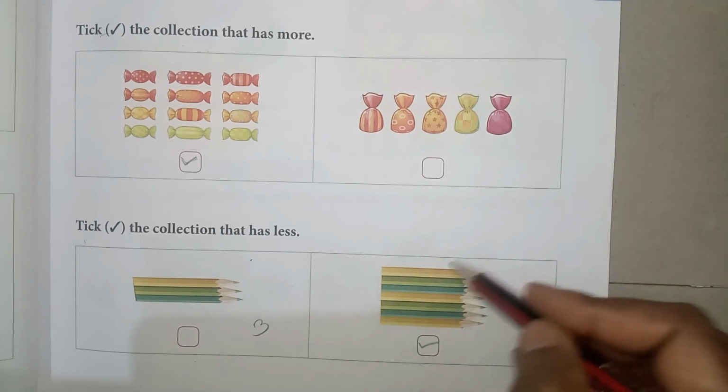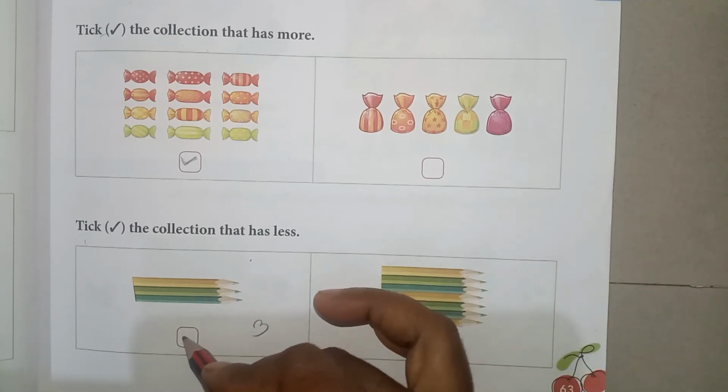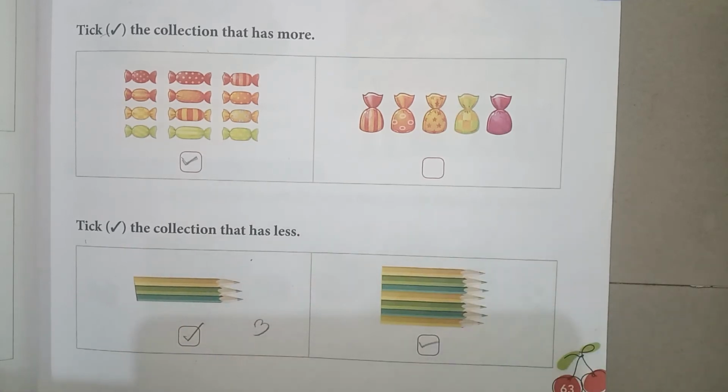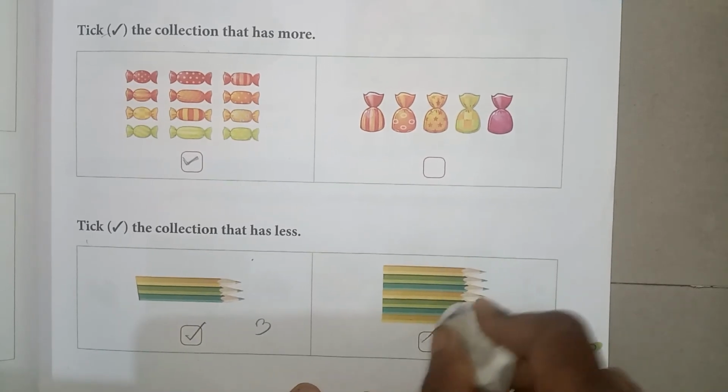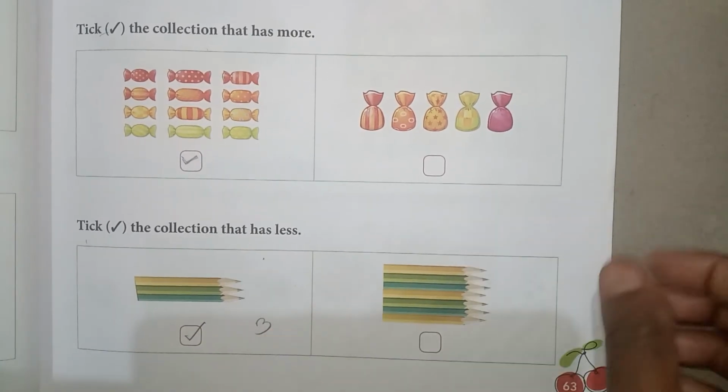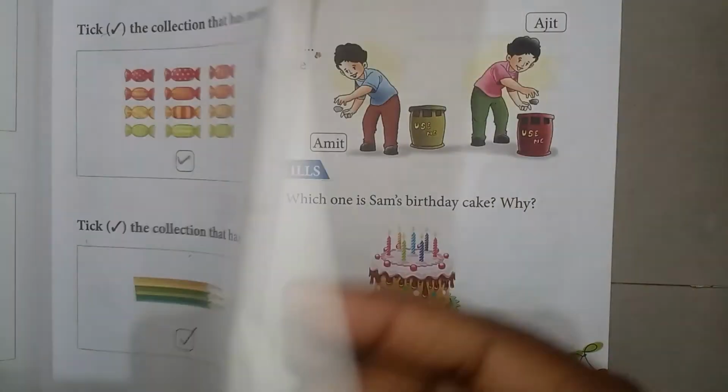So these are more and we have to tick the less pencils. Yes, we have to tick the less pencils. Understood these questions?